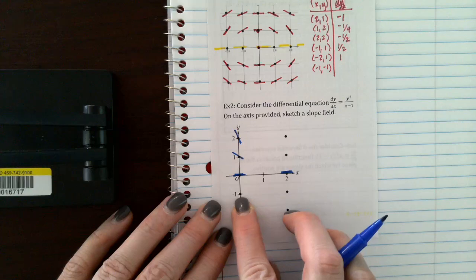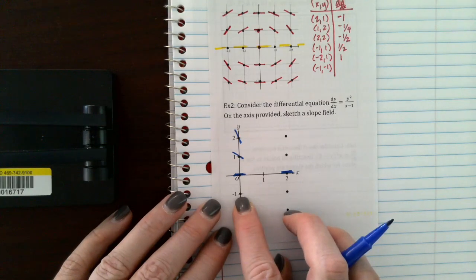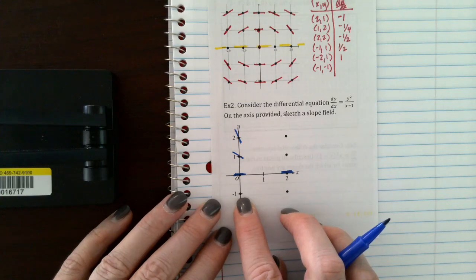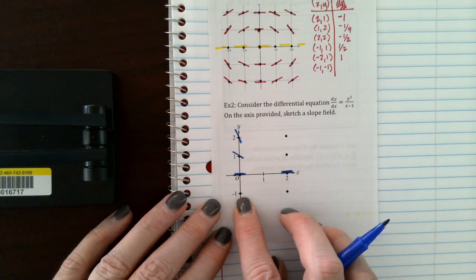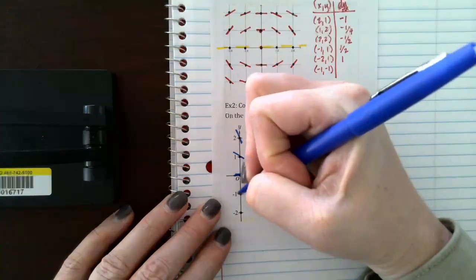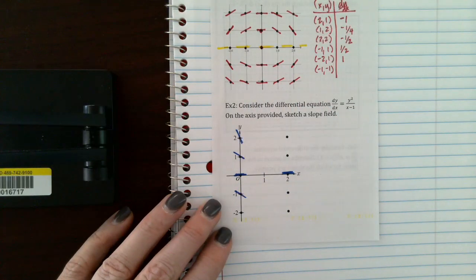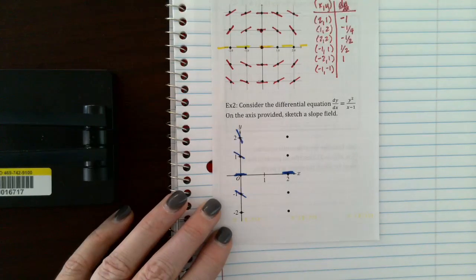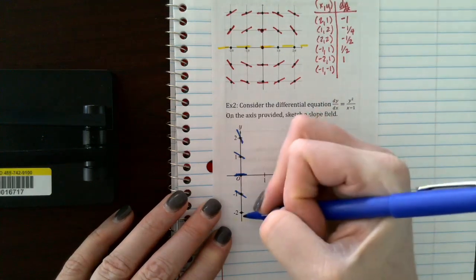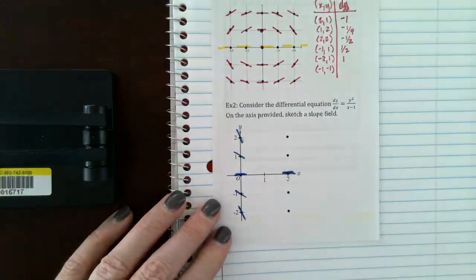Let's go here, 0, -1. -1. So back to that 45-degree angle. What about 0, -2? -4. So these mirror each other, right?